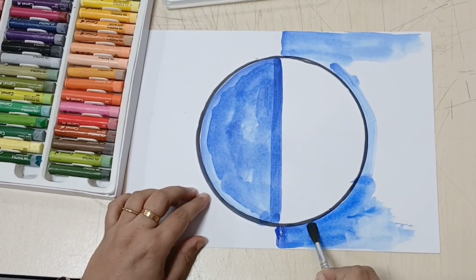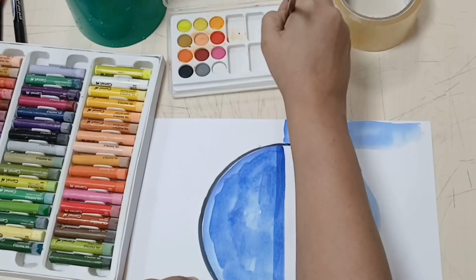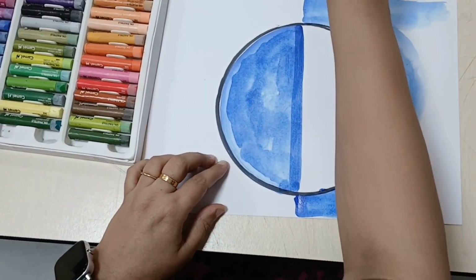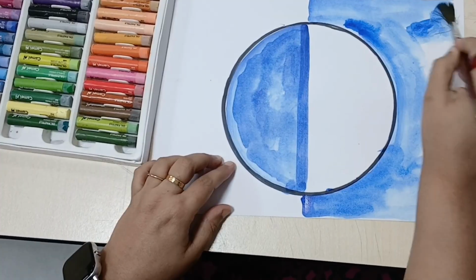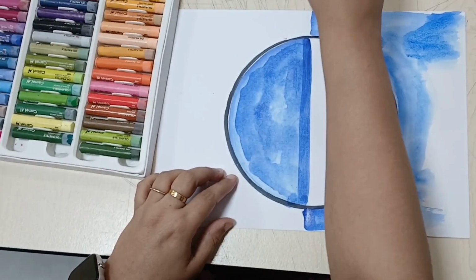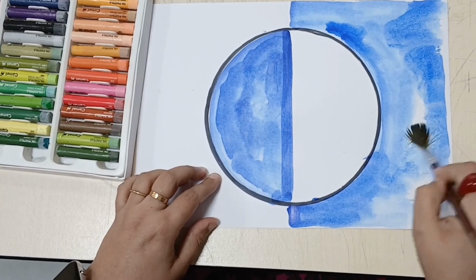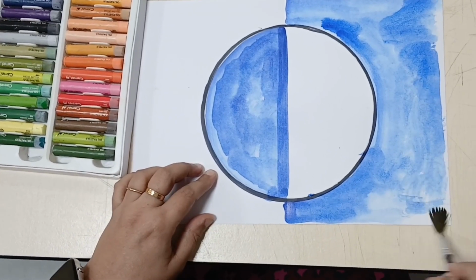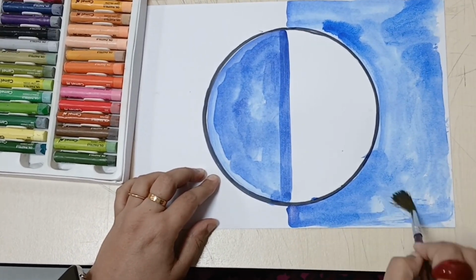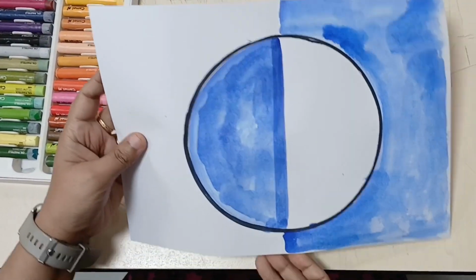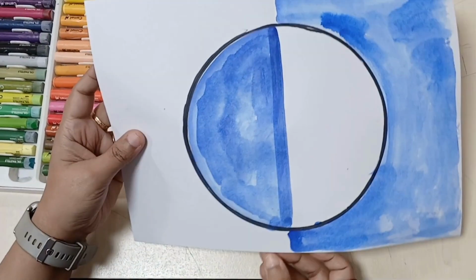To understand it in a better way, I will suggest that you use a single color first. Did you notice how the same shape looks different on each side?